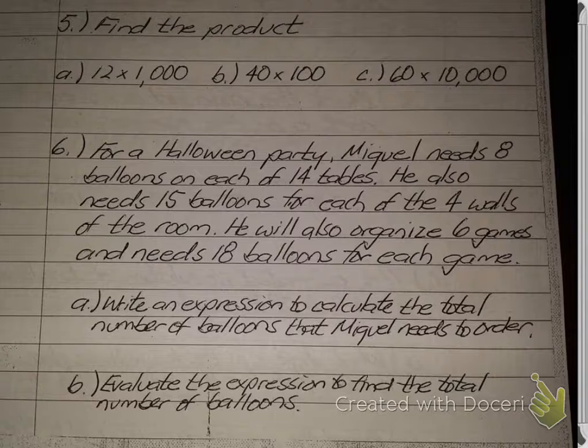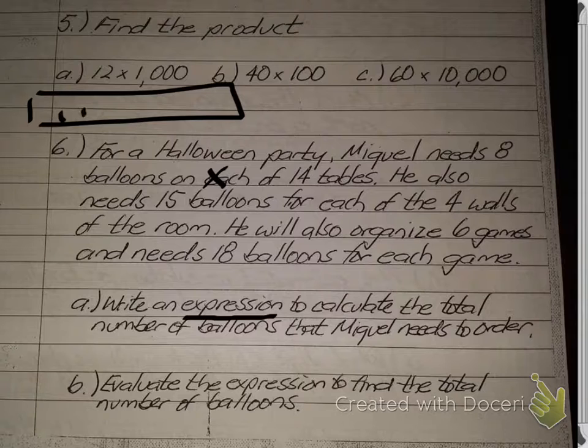Our first thing tells us to write an expression, so that's something without an equal sign, to calculate the total number of balloons that Miguel is going to need. So, our first part talks about him needing 8 balloons for each of the 14 tables. Usually when we see each, it means we're going to multiply. And so, once again, he has a total of 14 tables. So he has 14 different tables. And at each one, he's going to have 8. So we're going to have to do 8 times 14 to get that answer.